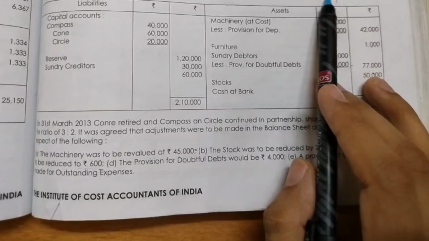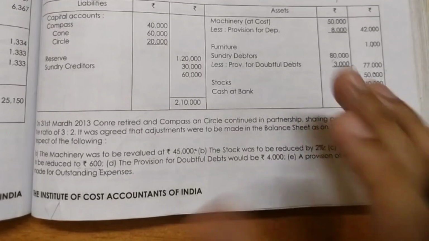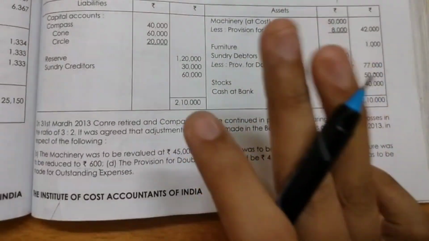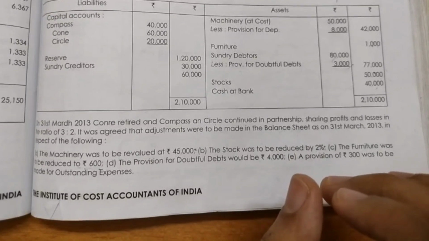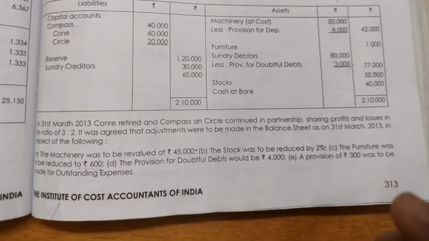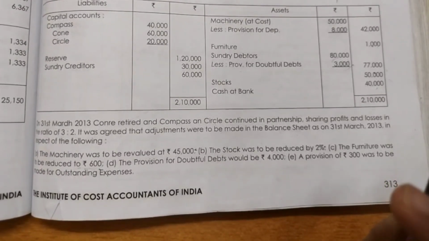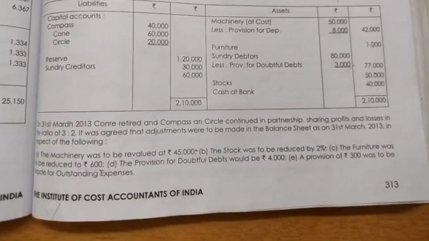In the previous question, illustration number 7, we did admission of a partner. What did I tell you? They gave us the old profit sharing ratio and new profit sharing ratio, and we found the sacrificing ratio. In case of admission of a partner, we have to find the sacrificing ratio, but in case of retirement of a partner, we have to find the gaining ratio. So gaining ratio is new profit sharing ratio minus old profit sharing ratio. Let's do that first and come back again to read the further question.